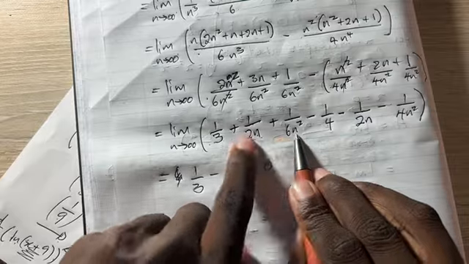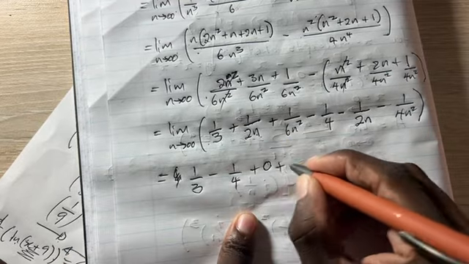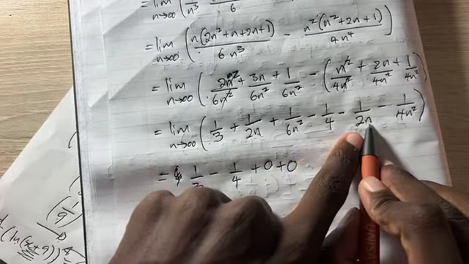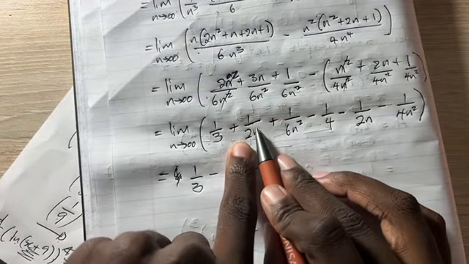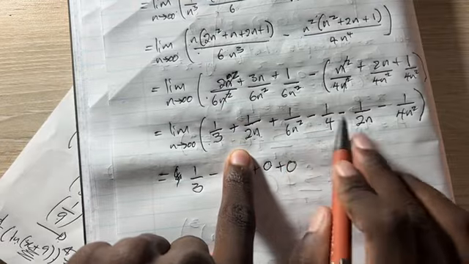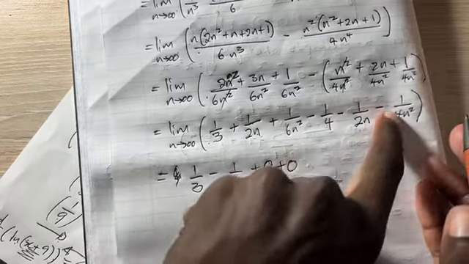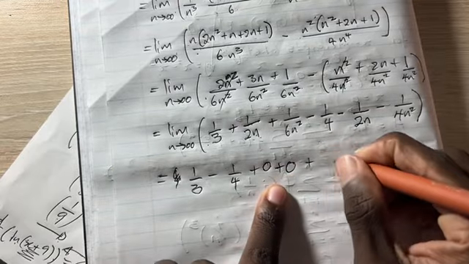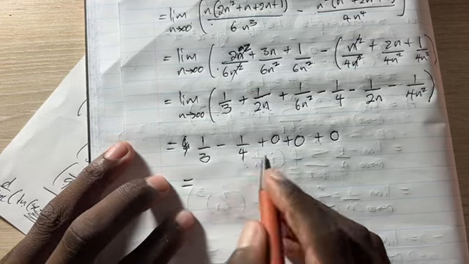This guy, by the same logic, you're growing only the denominator, so it should be 0. This guy is exactly the same as this guy. So you would not even have evaluated the limit for this guy, you would have subtracted them and had a 0 from them. And then you'd get a 0 from this guy. And then from that guy, guess what? 0. So our final answer is basically 1 over 3 minus 1 over 4.